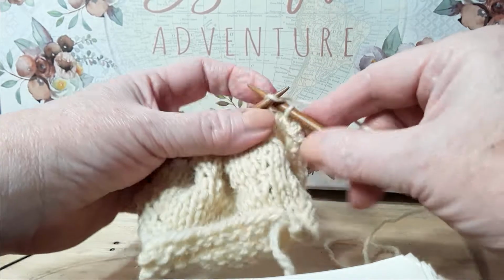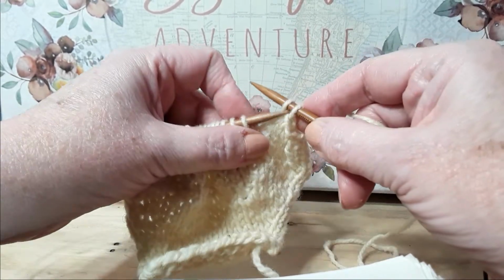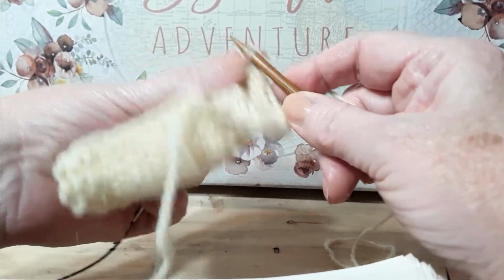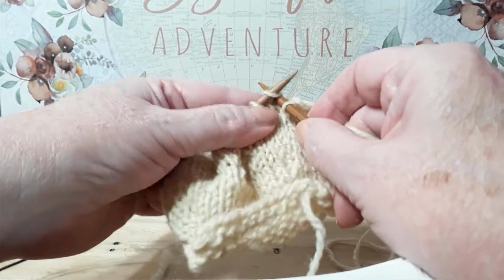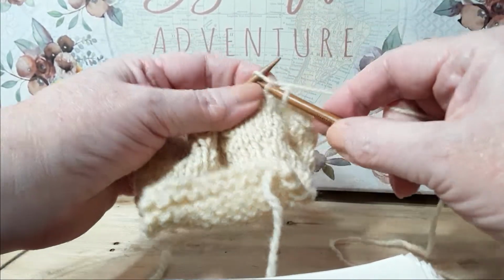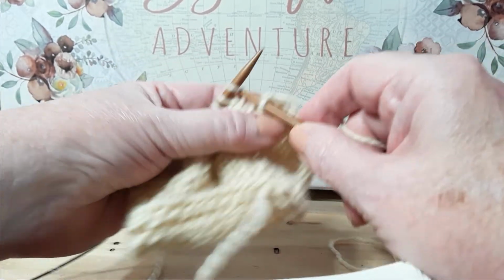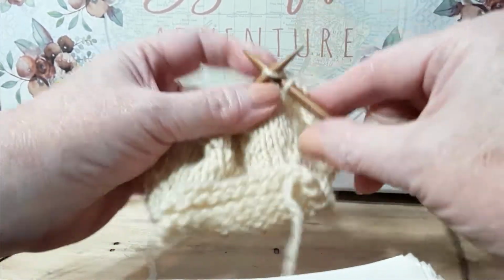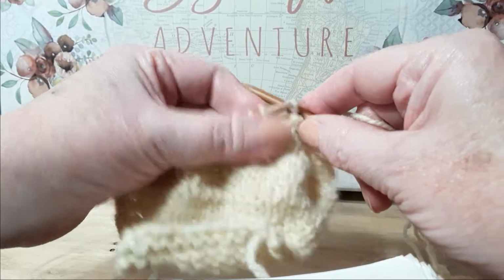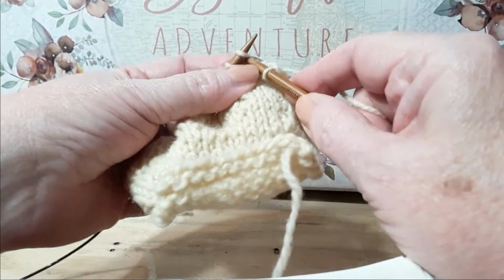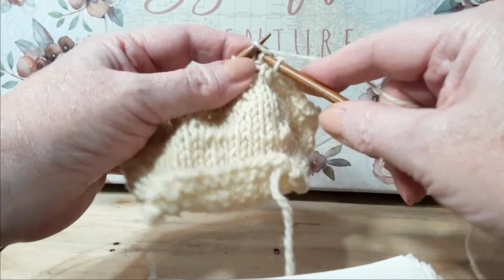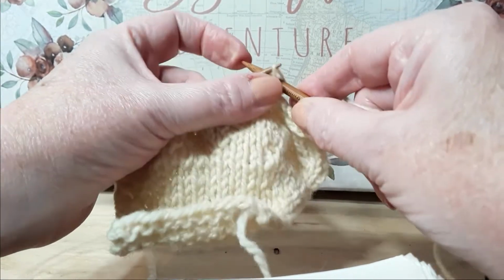Another one. First one above the second one. The knitted one. Knit one. Like that. Yep. Voilà. You see? So now you can do a lot. You are ready.